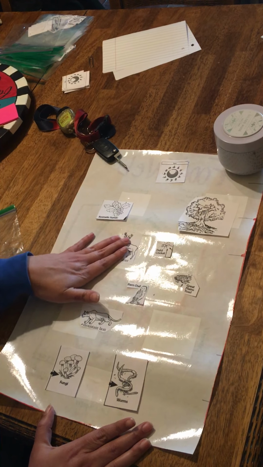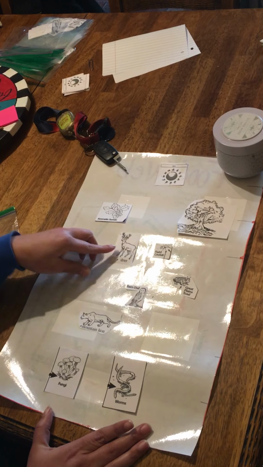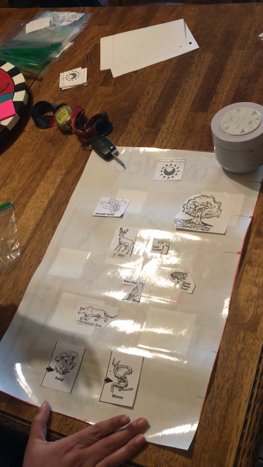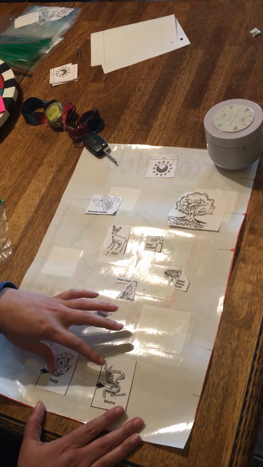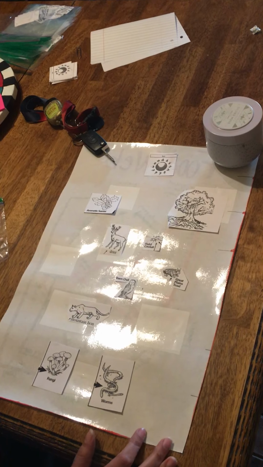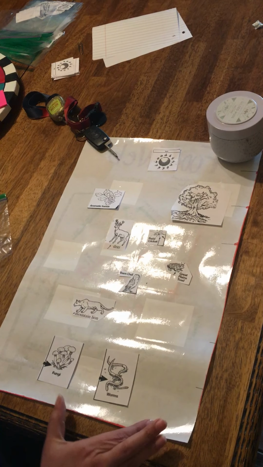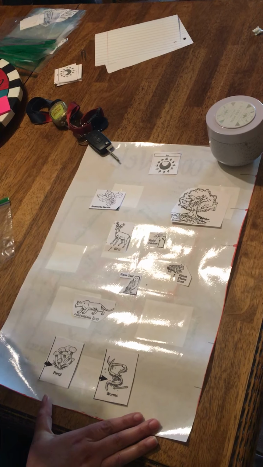When the deer dies, maybe of natural causes, or the mountain lion hunts the deer and leaves the bones and everything left, that's when the bacteria, the worms, the fungi, that's when they're gonna step in. So this is kind of an outline of what my food web is gonna look like. All right, but it's missing one thing.